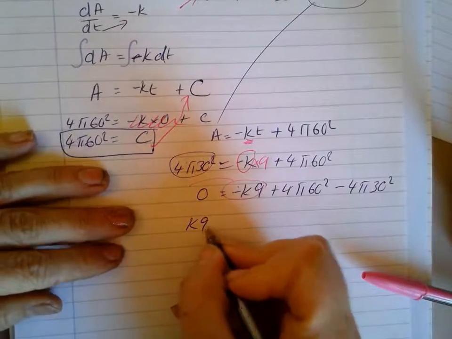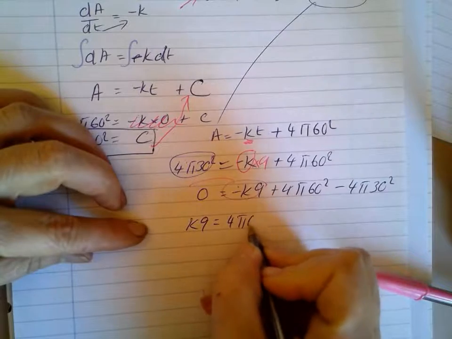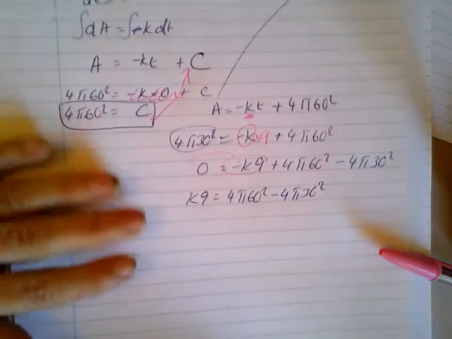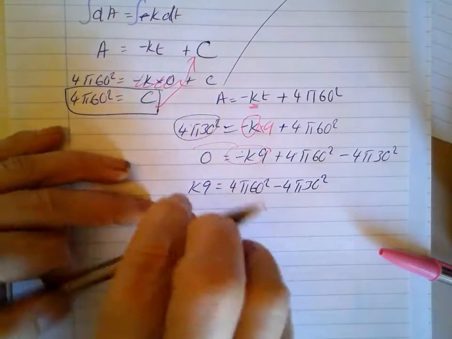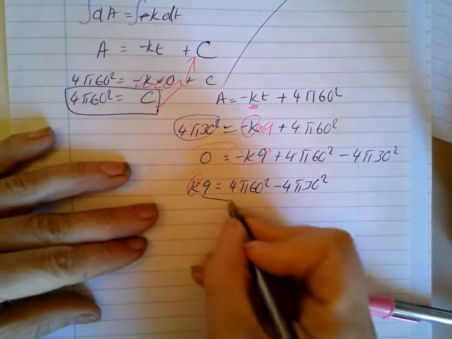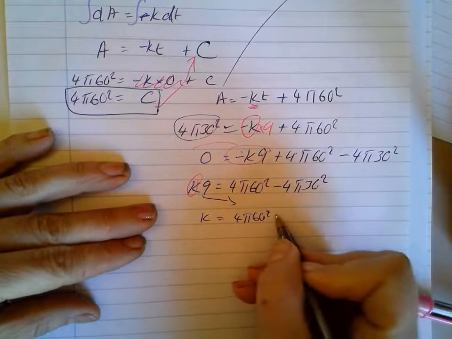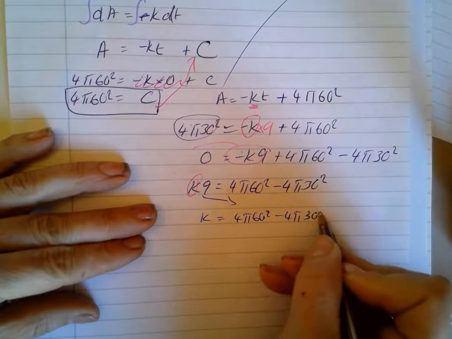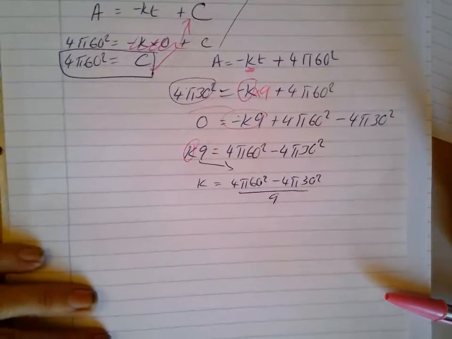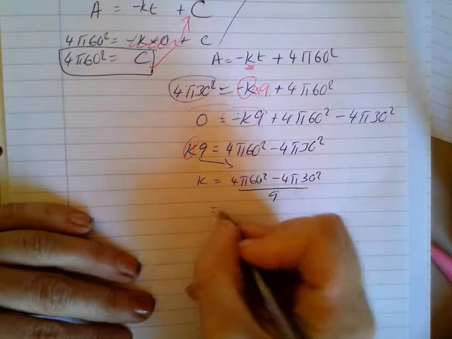So 9k, but I want to get rid of the minus: 4 pi 60 squared minus 4 pi 30 squared, and then divide by 9 because we want to find out what k is. Now we have to deal with the actual number. It will take ages, so I'll factorize it.